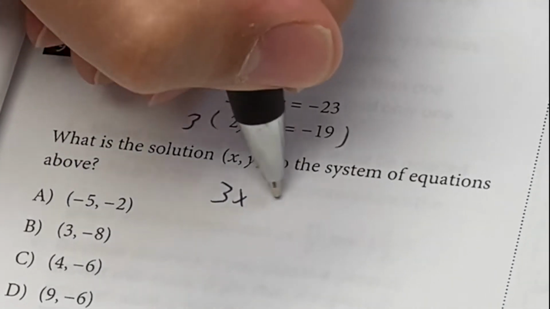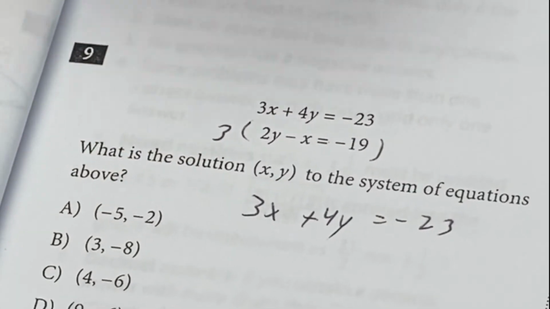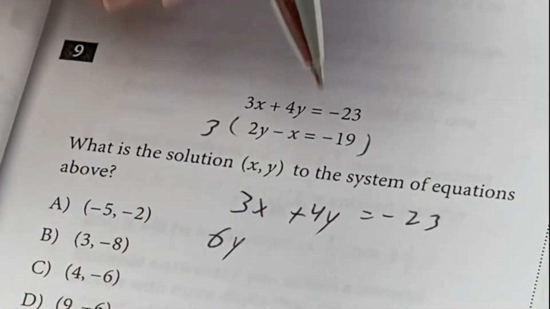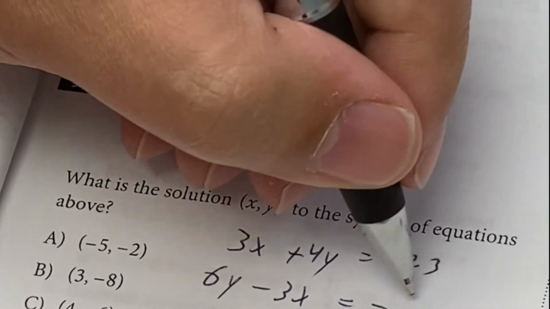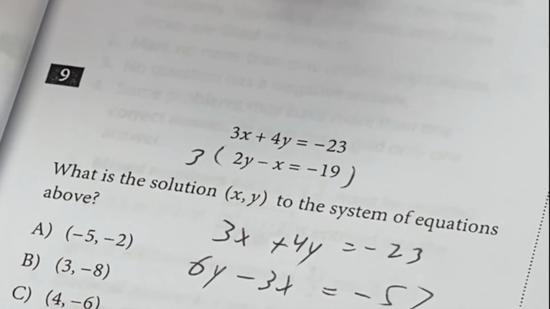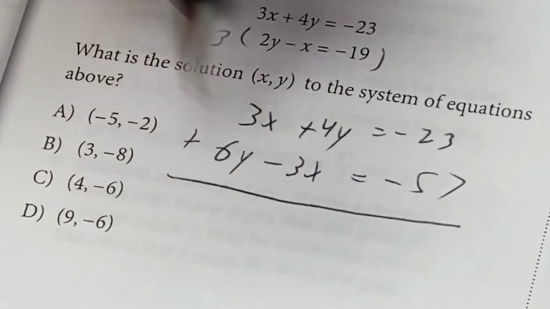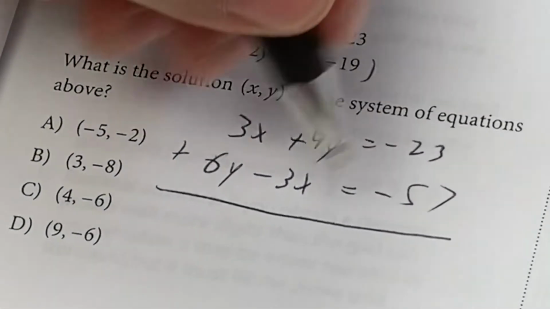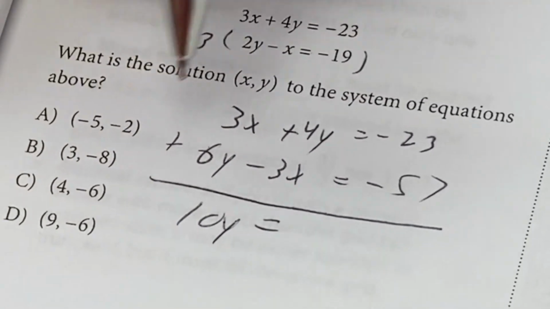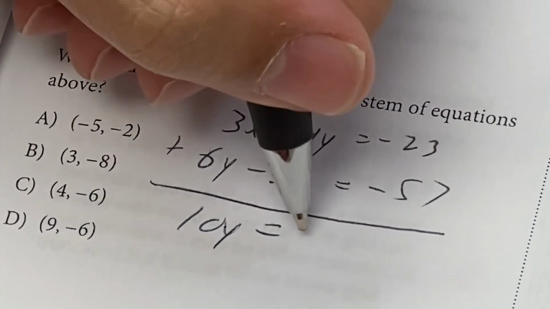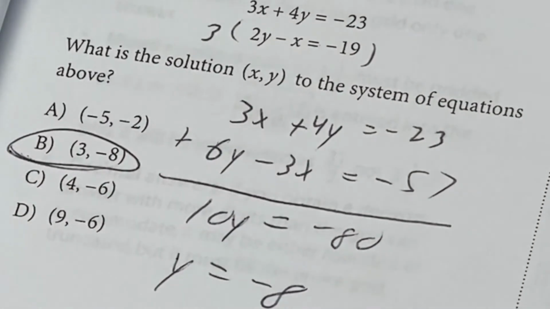So we have 3x + 4y = −23, and then multiplying this equation by 3, we'd have 6y − 3x = −57. Now we have to add the equations together to knock the x's out. So 3x plus negative 3x is nothing. 6y plus 4y, that's 10y. And then we have negative 23 plus negative 57, which equals negative 80. So y = −8, and the answer is B.